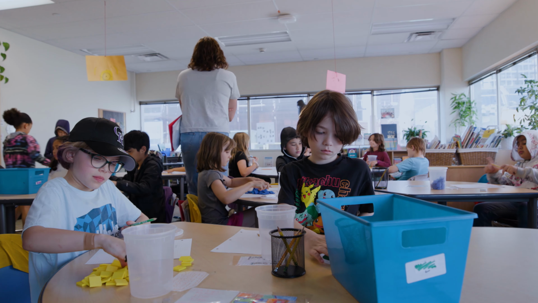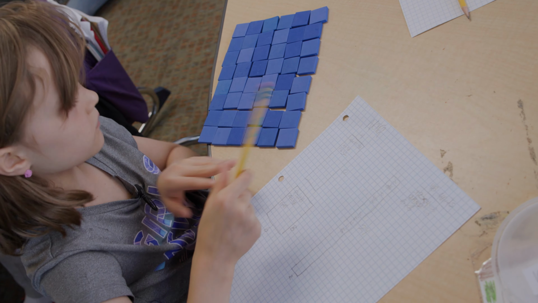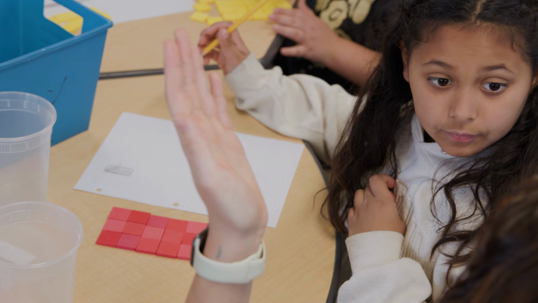We're coming around to see what factor pairs you can make. We spent all year working on multiplication fluency as well as division fluency. Are there any other facts that you know that equal 18?